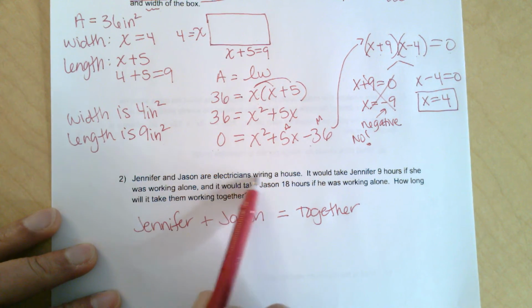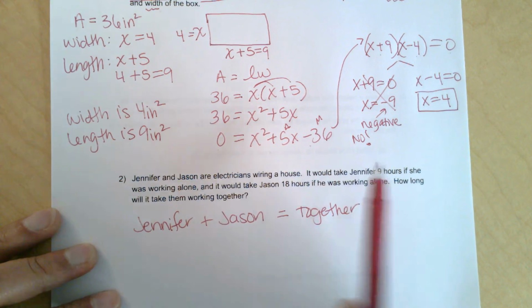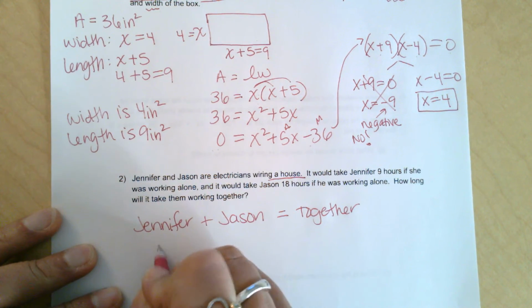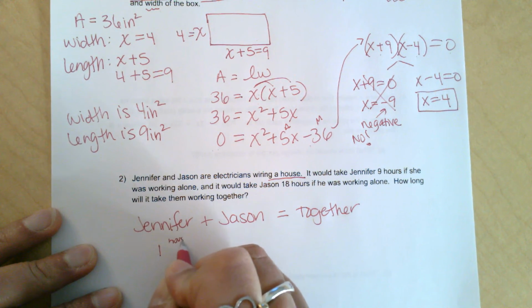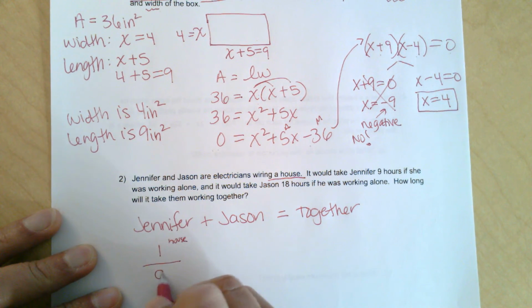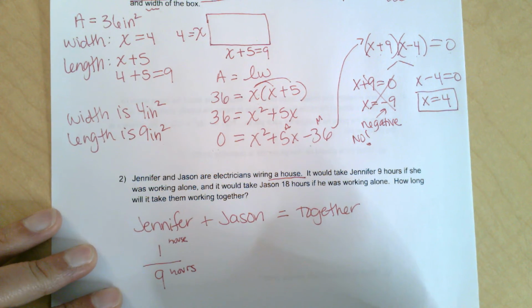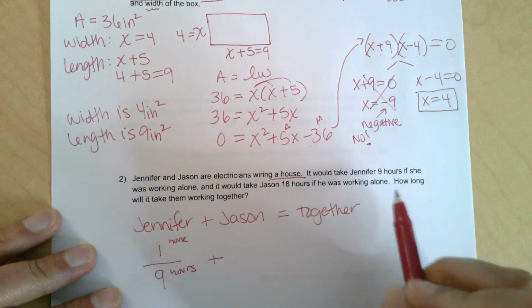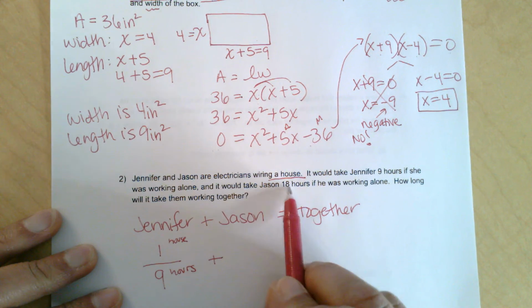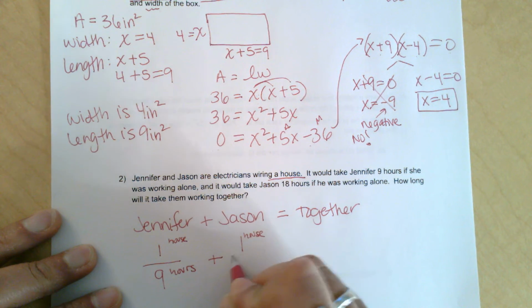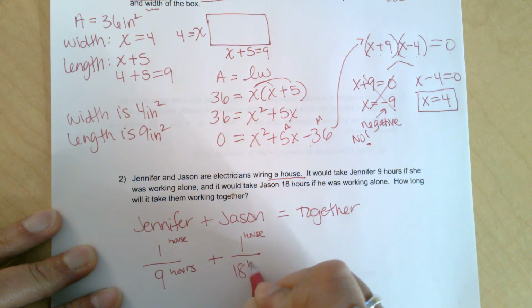Okay, so Jennifer and Jason are electricians wiring a house. It takes Jennifer 9 hours, so they're wiring one house. One house is going to take Jennifer 9 hours. And it would take Jason 18 hours. So one house for Jason is going to take him 18 hours.